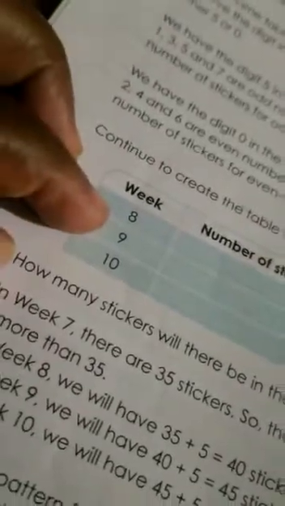Now let's continue. Now let us look at this table. It's a continuation of the table, right? So we can create the table by using the same pattern. We know that every week they add 1 more, right? So we're counting by 1. So this is 8, 9, 10. Now if we go across here, the number of stickers is missing. So we're going to fill that in.